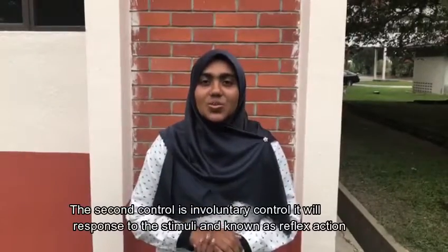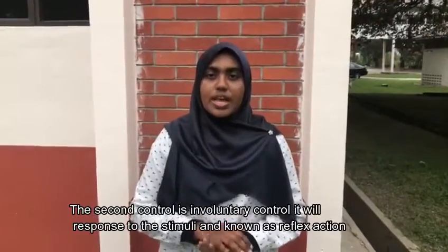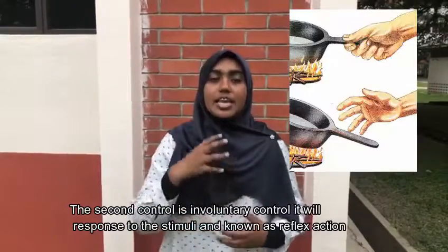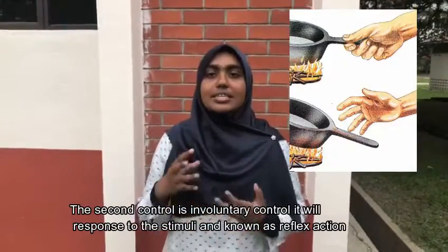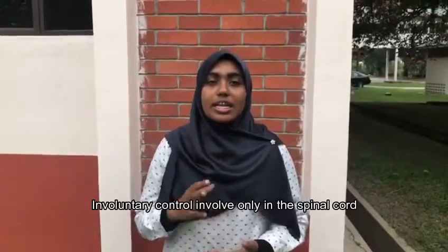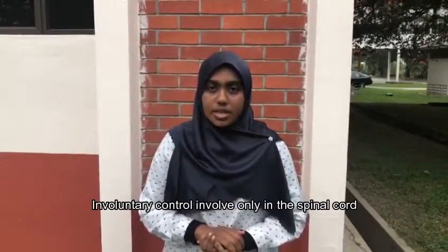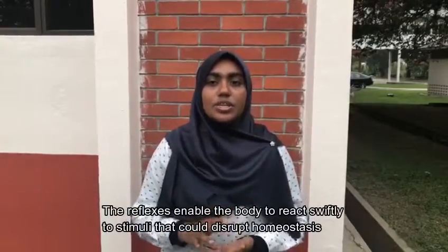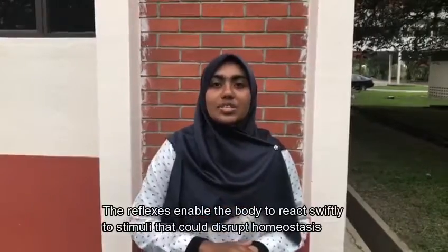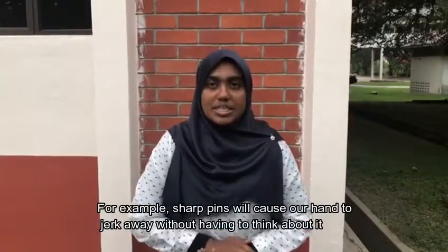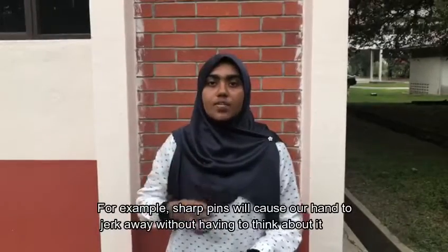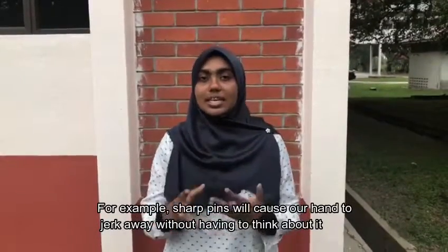The second control is involuntary control. Involuntary control is a response to stimuli and is known as a reflex action. It only involves the spinal cord. This reflex enables the body to react swiftly to stimuli that could disrupt homeostasis. For example, sharp pain will cause our hand to jerk away without having to think about it.